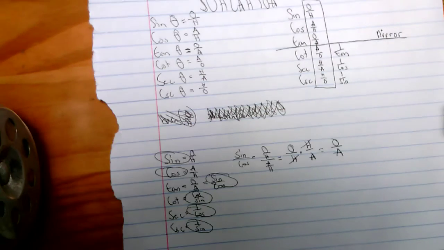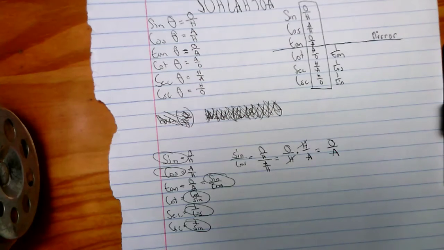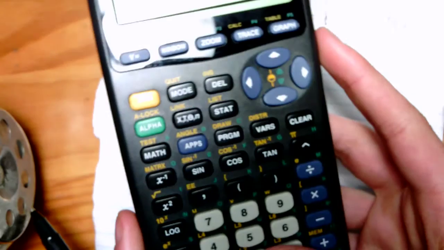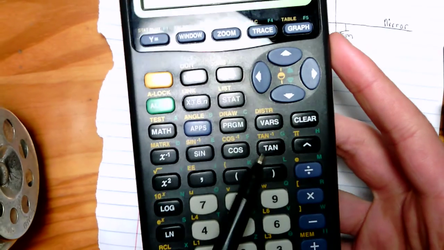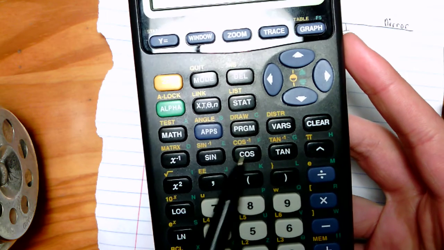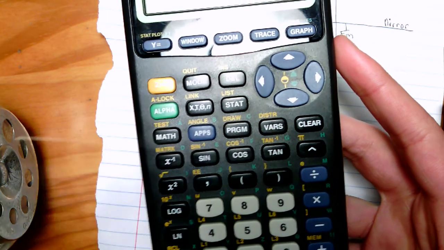That's why sine and cosine are so important, because they're the key to everything. If you think about it this way, it's like courtesy that they're putting a tangent button here, because you really only need sine and cosine to figure out everything about all of the functions.